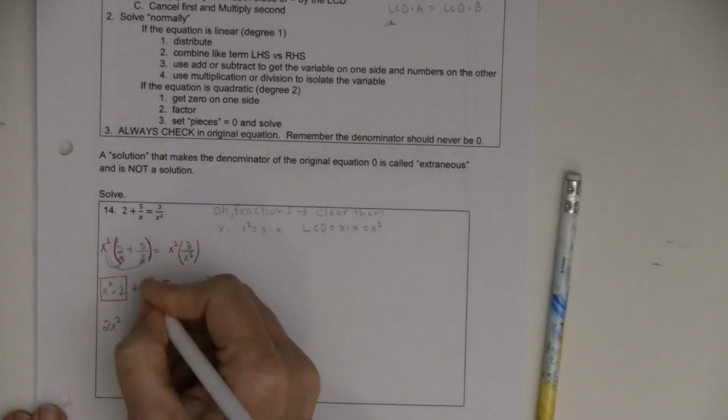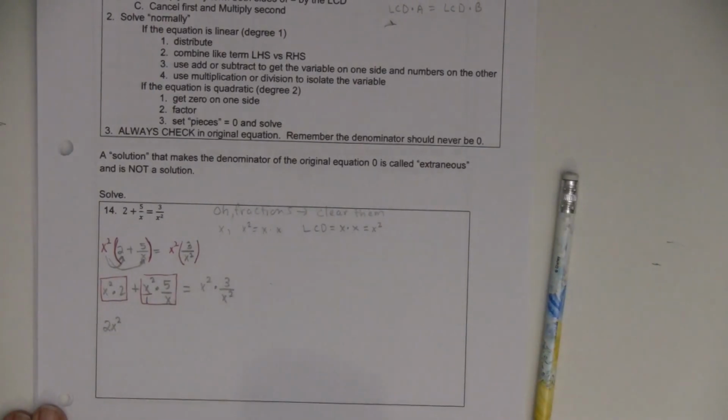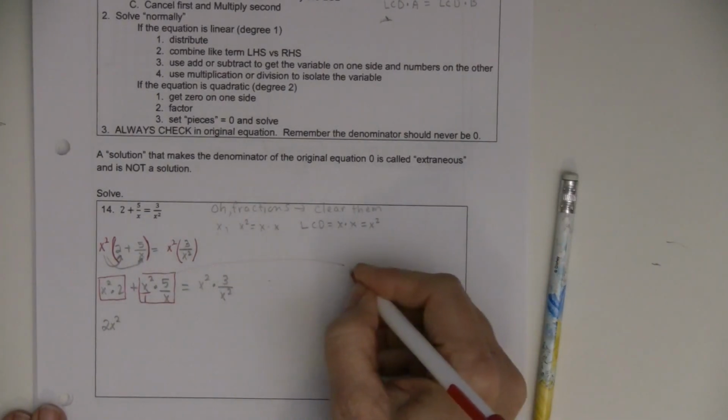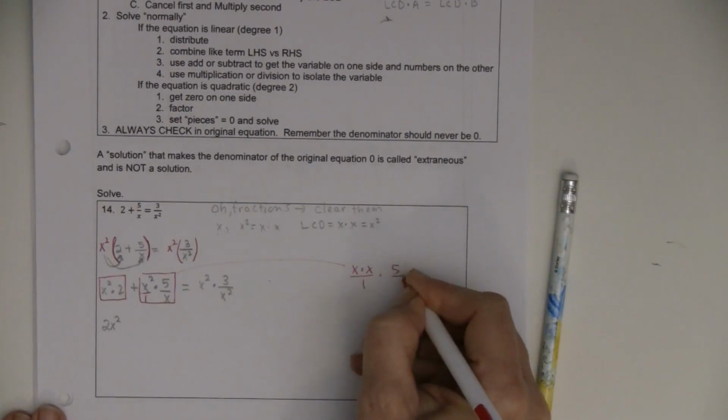When I multiply these together, this is x squared over 1, and remember what that is equal to. I'm going to write that thought over here. This is x squared, which is x times x over 1, times 5 over x.